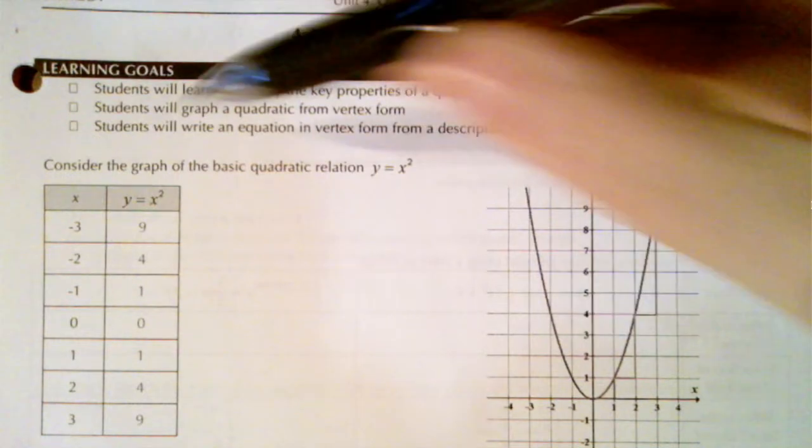I've added 2 more points. -3 squared is 9, and 3 squared is 9, to make the parabola a little bit bigger, and to get us our step pattern.